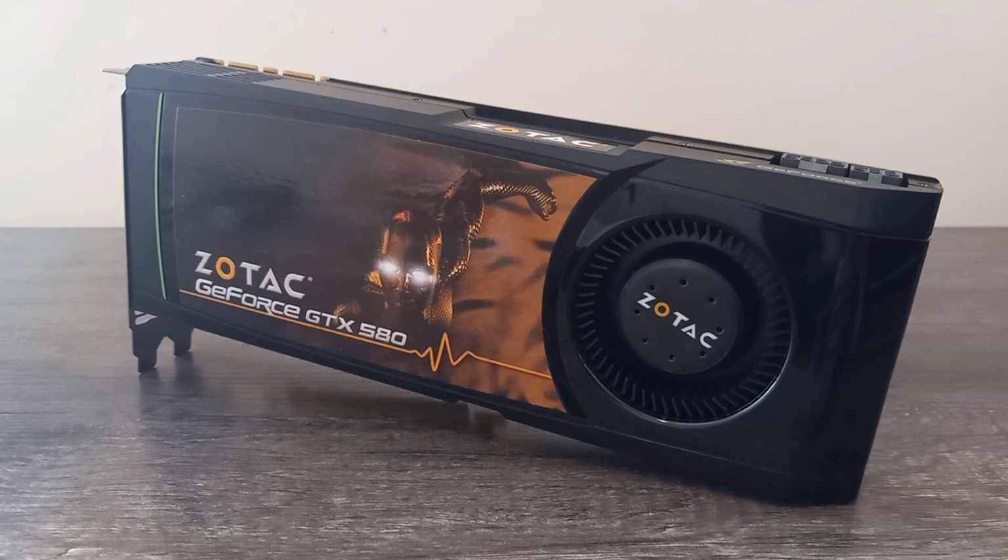Although architecturally the GTX 580 is virtually the same as its predecessor, the refinements made to it make a pretty huge difference, especially when it comes to power consumption. The sizable boost in performance is also very welcome. Overall, the GTX 580 greatly represents the refinements made to the Fermi architecture, which would actually pave the way for NVIDIA's Kepler cards like the GTX 680. That's a video for another day though.